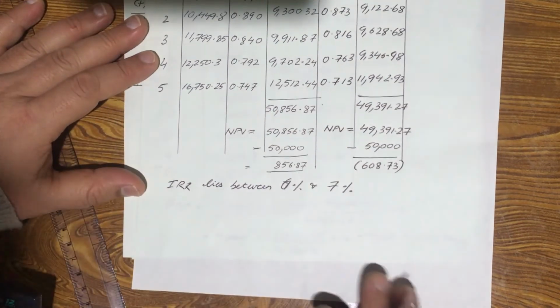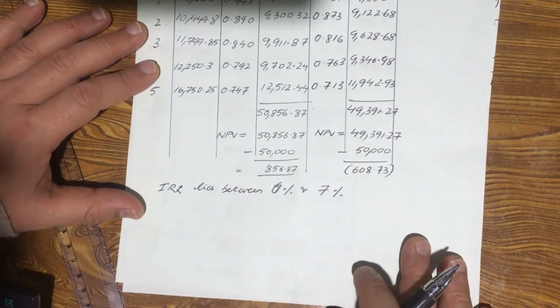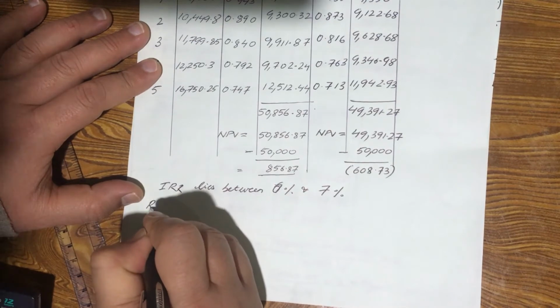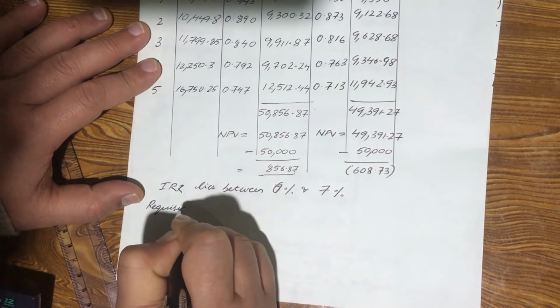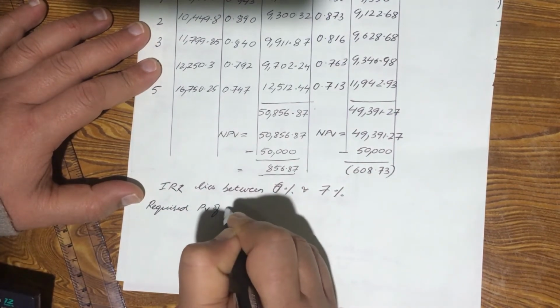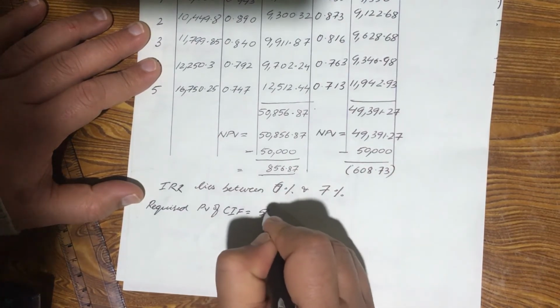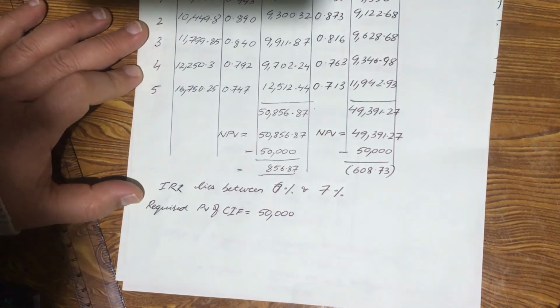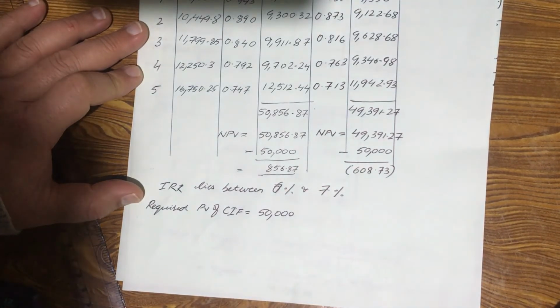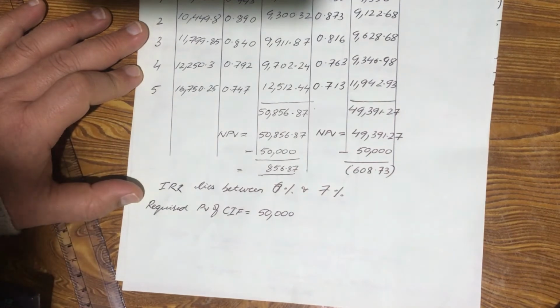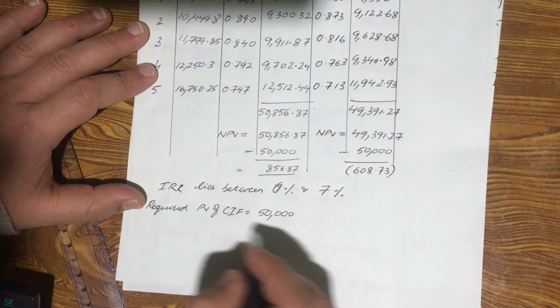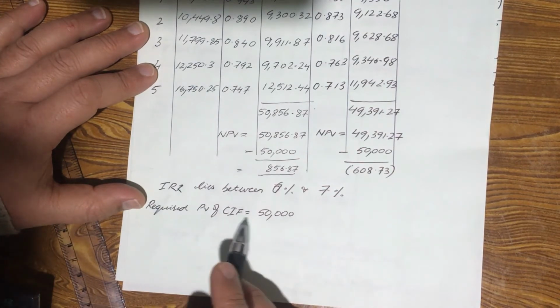But we need to find out the exact rate. Now, how will you find out the exact rate? Just follow this method that I'm showing you. All right. Now, what is the required present value of cash inflow? The required present value of cash inflow is 50,000. Because if the present value of cash inflow is 50,000 and your present value of cash outflow is also 50,000, that is when your NPV will be 0, right?